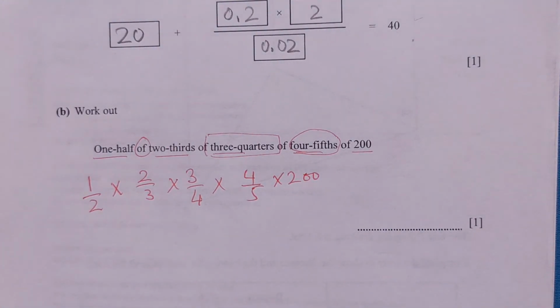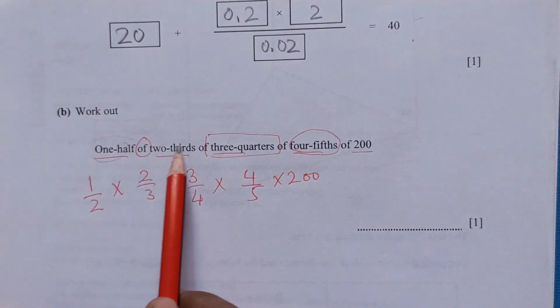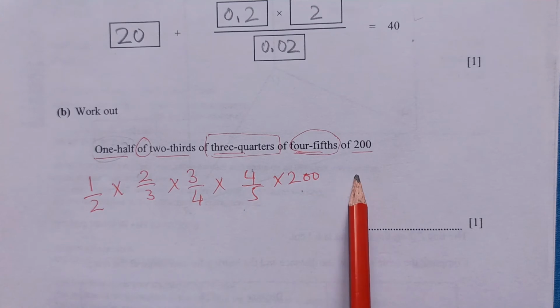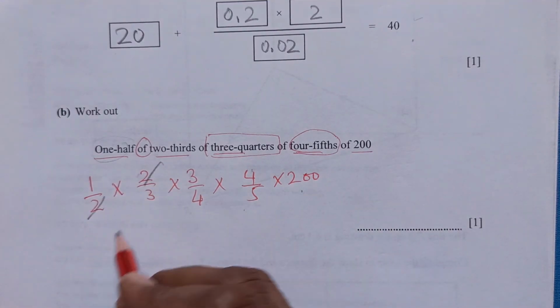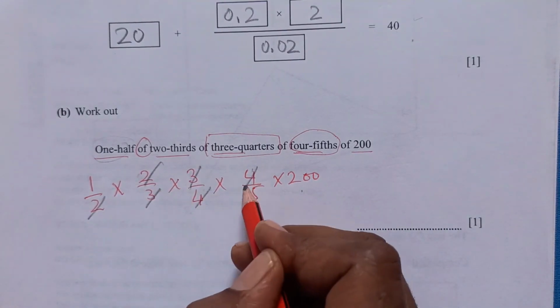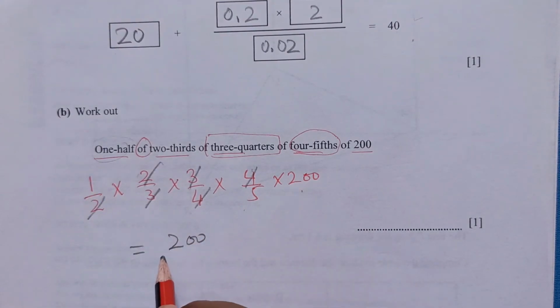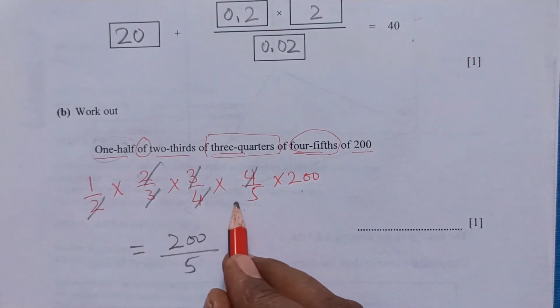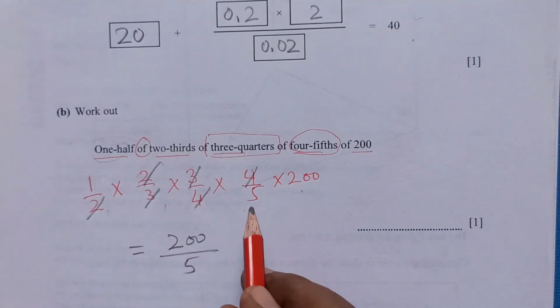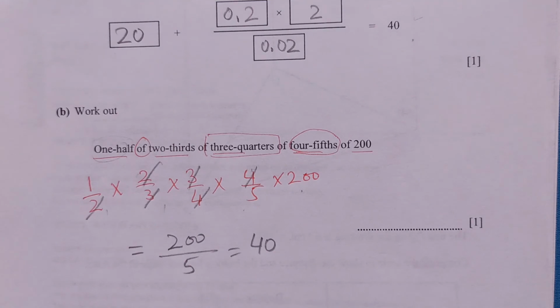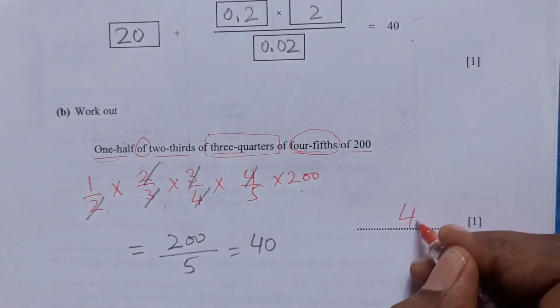So you can simplify this. See, 1/2 of 2/3 of 3/4 of 4/5 of 200. So this 2 and 2 is cancelled. This is cancelled. This is cancelled. So you are left with 1 times 200 over 5. Nothing left here. So that means there is 1. So 5 times 4, 20. So the final answer is 40.